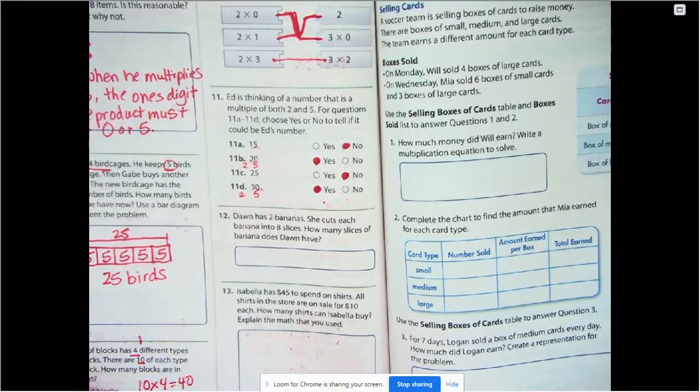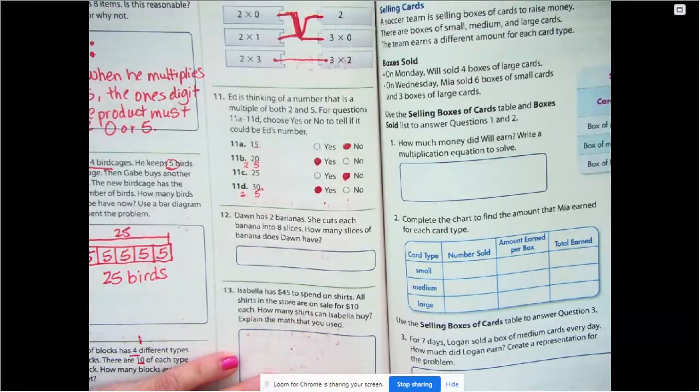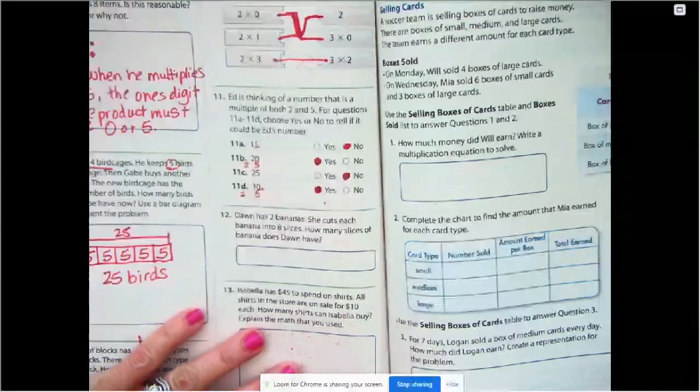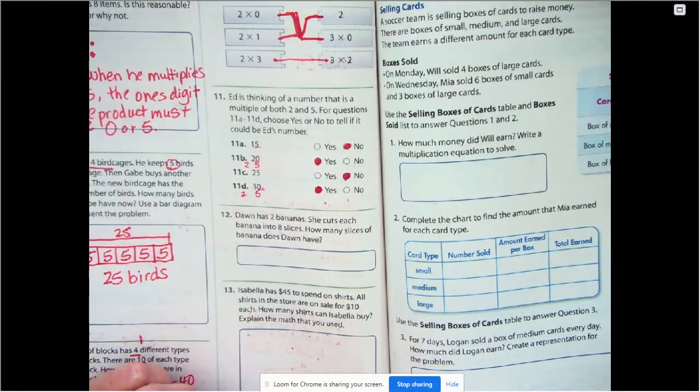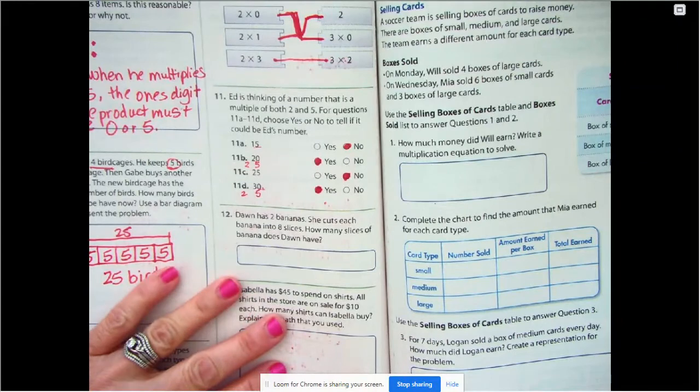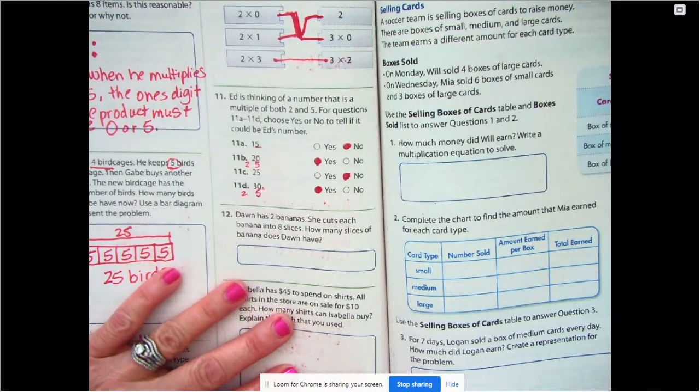Number 12. Dawn has 2 bananas. She cuts each banana into 8 slices. How many slices of banana does Dawn have? She has 2 bananas. She cuts each banana into 8 slices. How many slices of banana does she have?